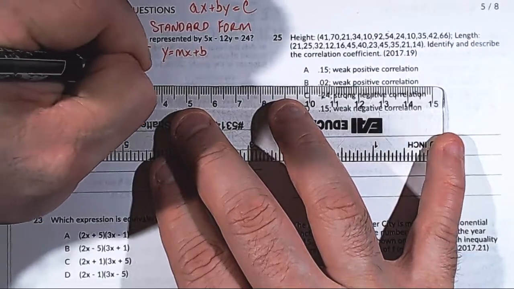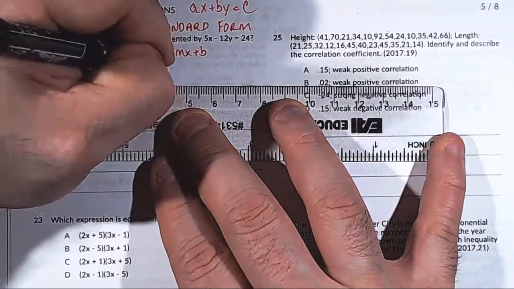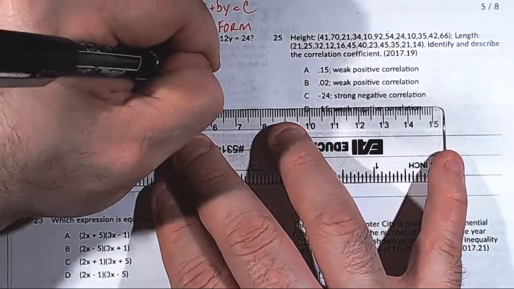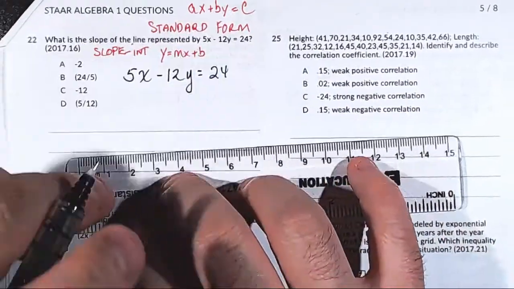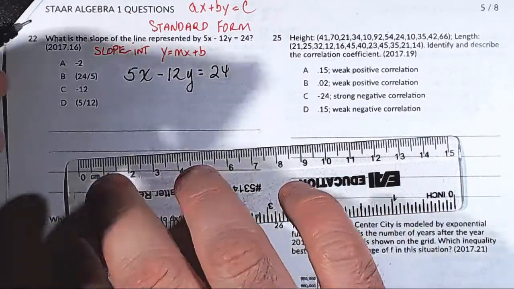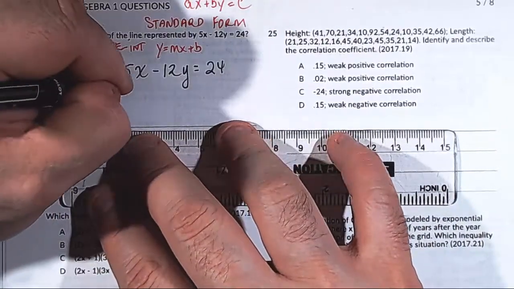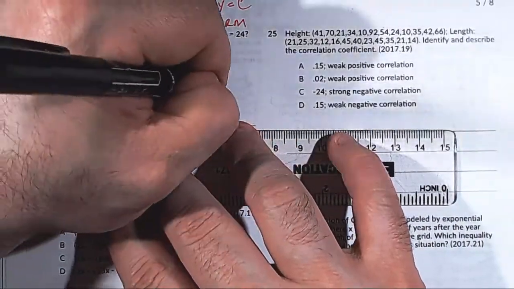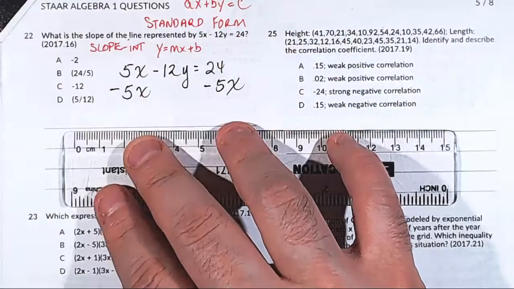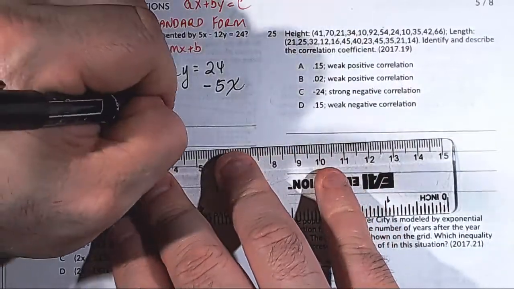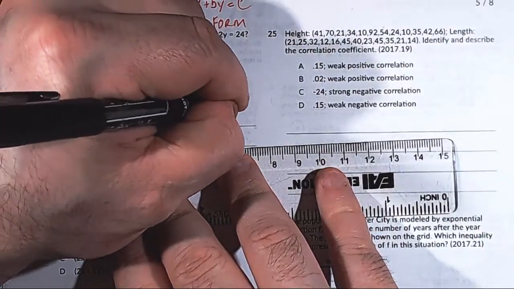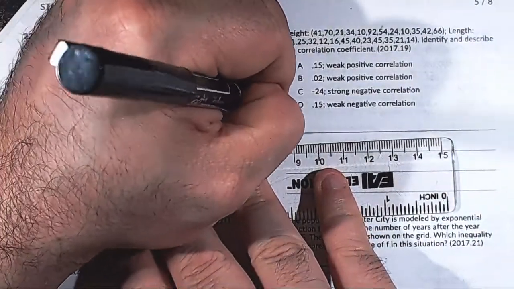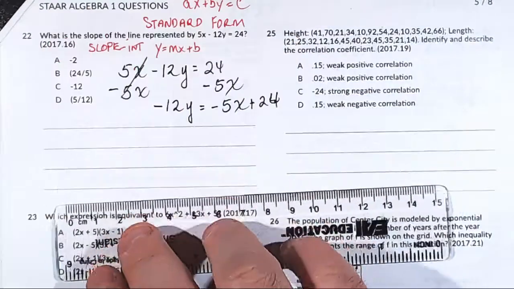So we're given 5x minus 12y equals 24. There's really nothing your calculator can do to help you here. You just have to solve for y. The first step is to subtract 5x from both sides. Okay, and you have negative 12y equals negative 5x plus 24.